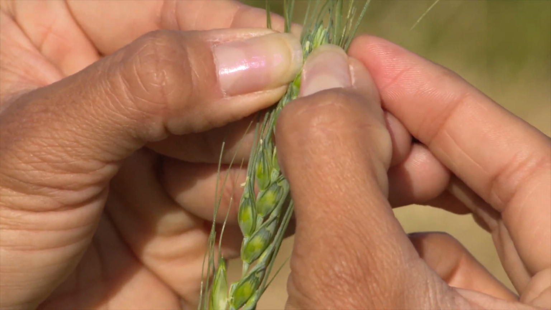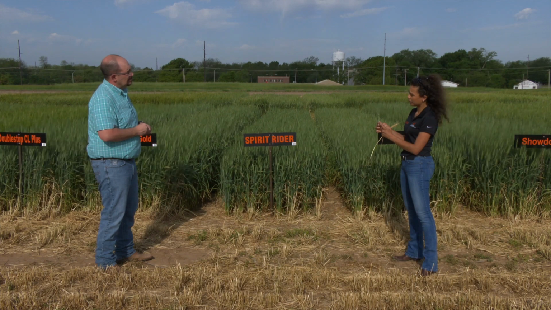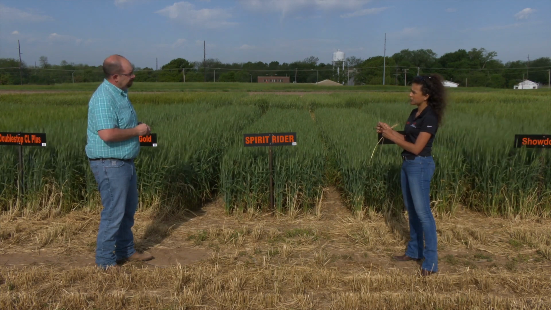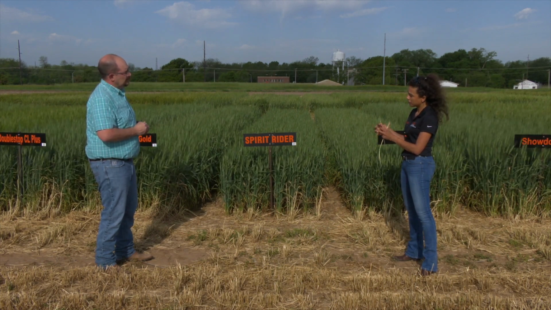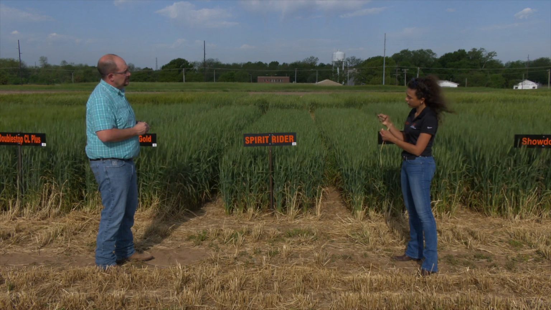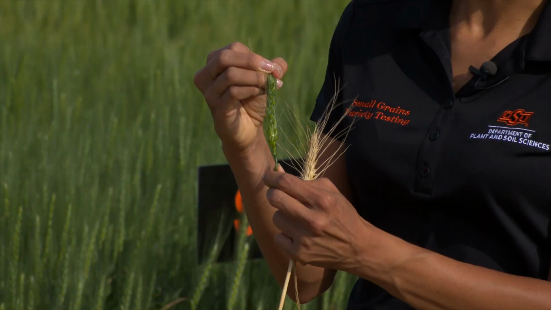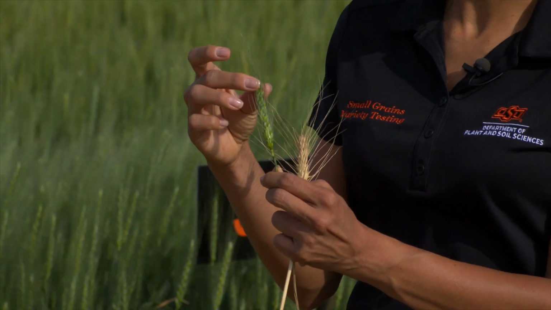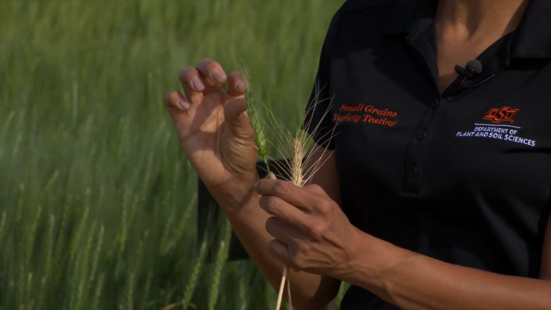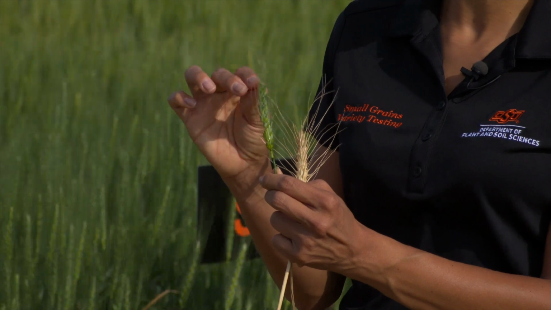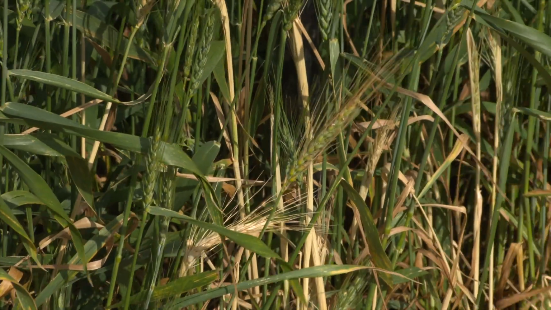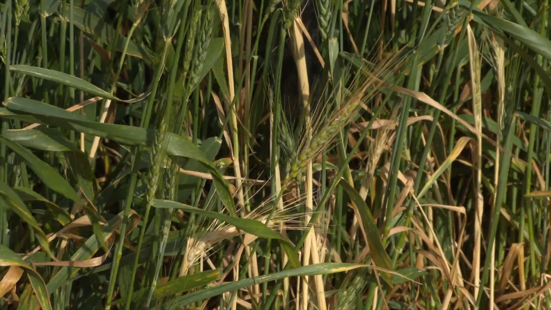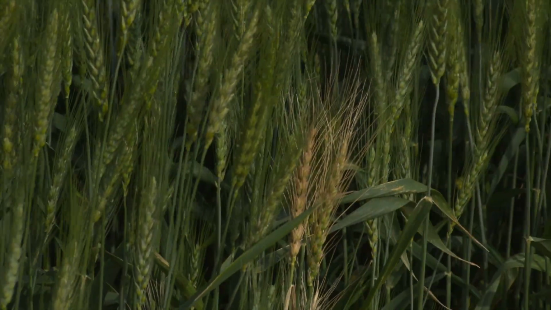So in this part of the head, we are seeing that it did not suffer from freeze damage and it will produce grain. But when I look here, I see some brown, pale-colored anthers. This means that grain will not be produced, so basically this part of the head is sterile. And here we are seeing a head that is completely white. This is a complete loss.